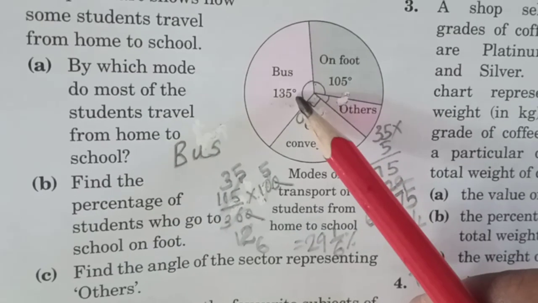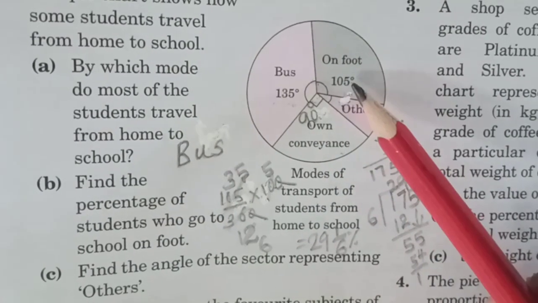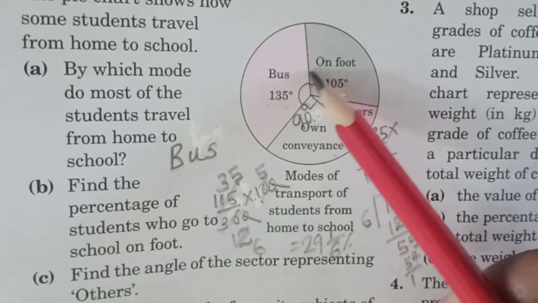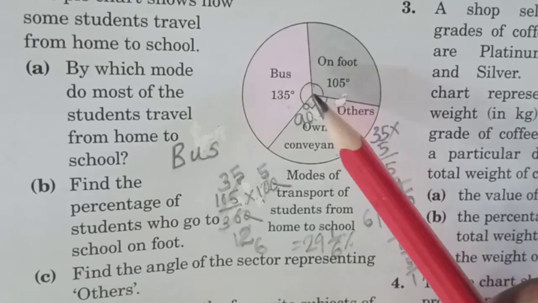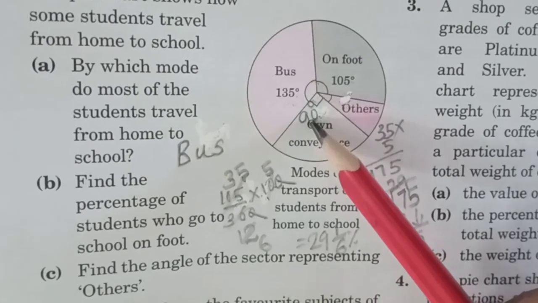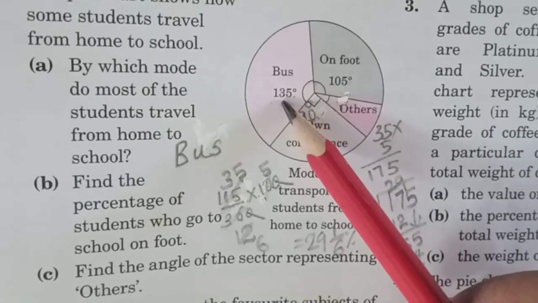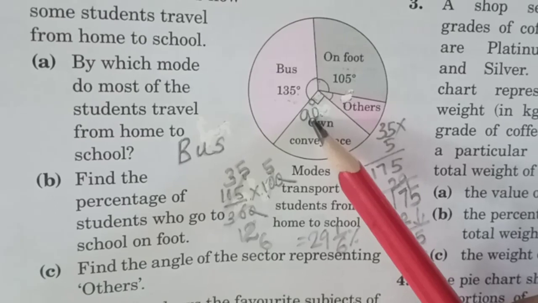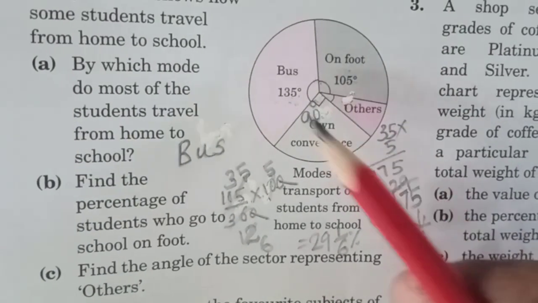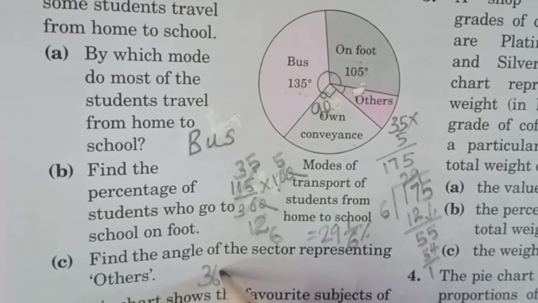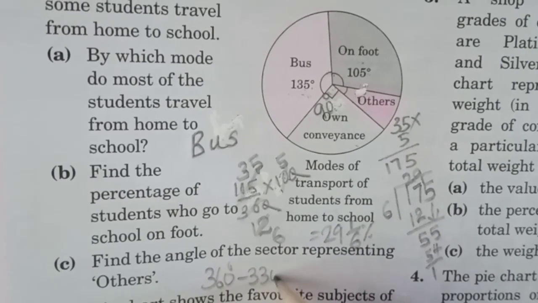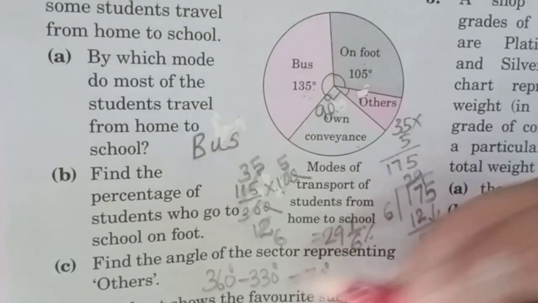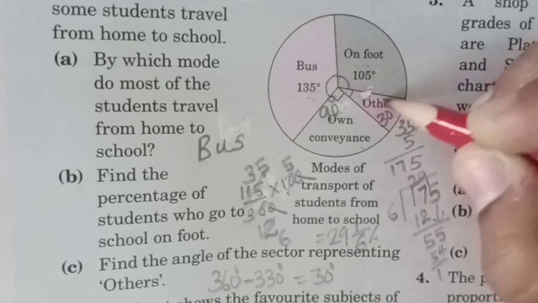Option C. Find the angle of the sector representing others. Here this angle is 135 degrees, this is 105 degrees, this is a right angle, 90 degrees. Then adding these three angles: 105 plus 135 is 240, 240 plus 90 is 330. So the total is 360, so 360 minus 330 is equal to 30 degrees. So the angle of the sector representing others is 30 degrees.